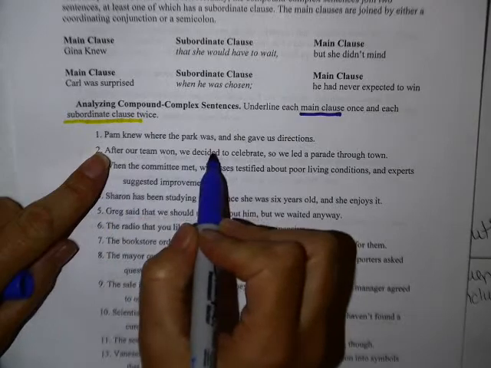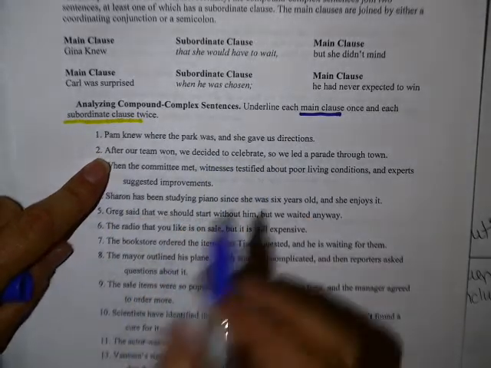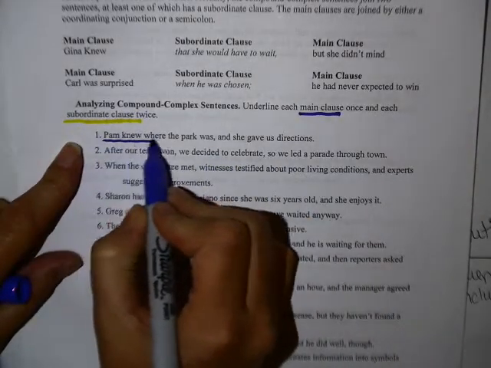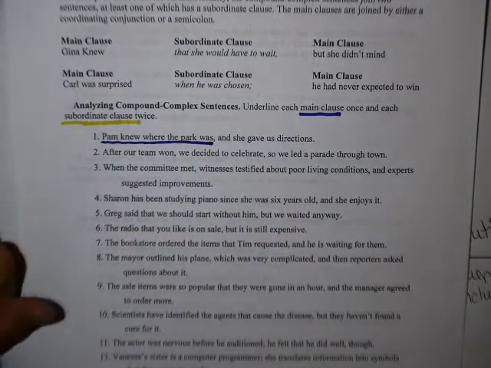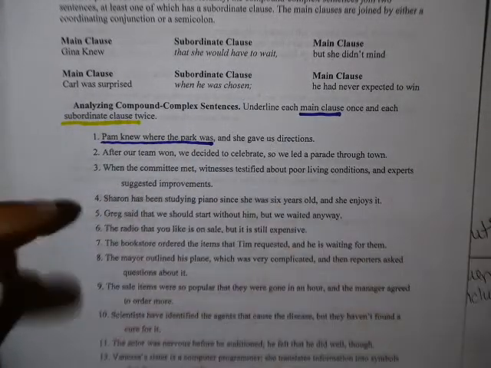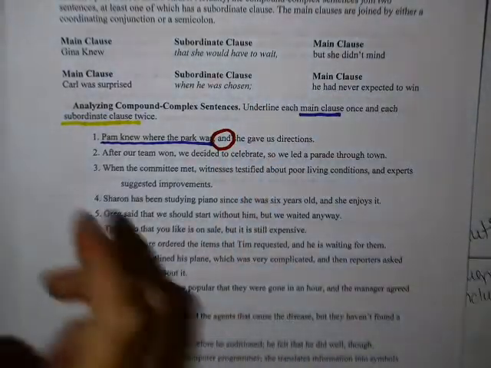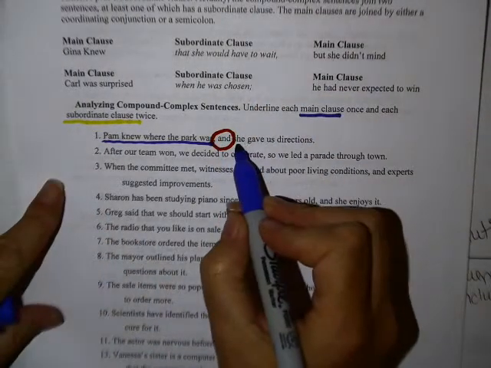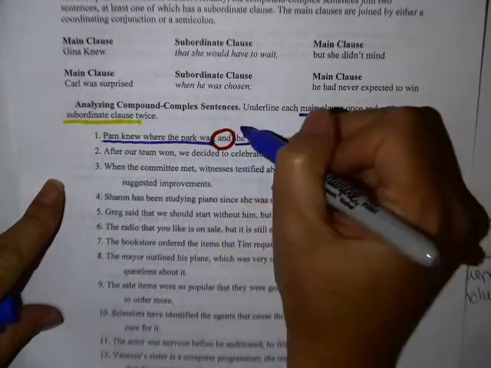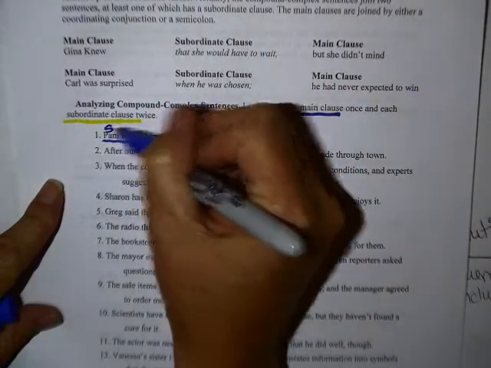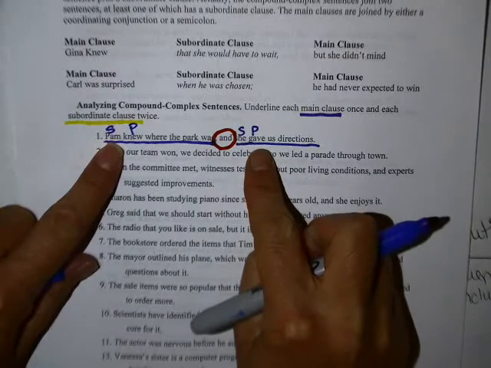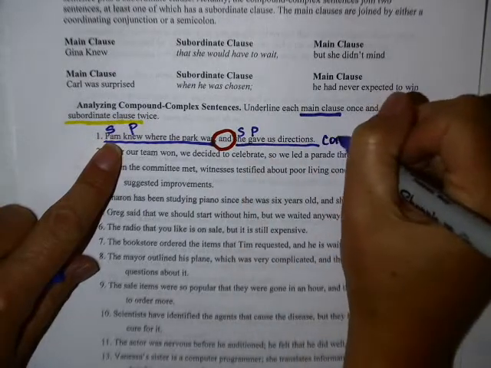Pam knew where the park was and she gave us directions. So we see we have an independent clause here. We have a fanboy in the middle, which we know we need to circle so that we know that that's part of a compound sentence. She gave us directions. We have another subject and predicate here, so we know we have a compound sentence here.